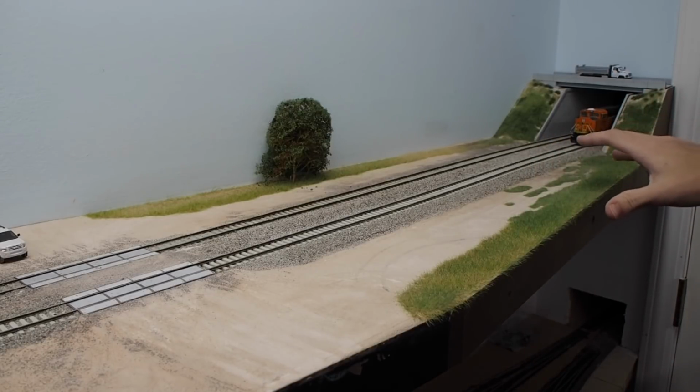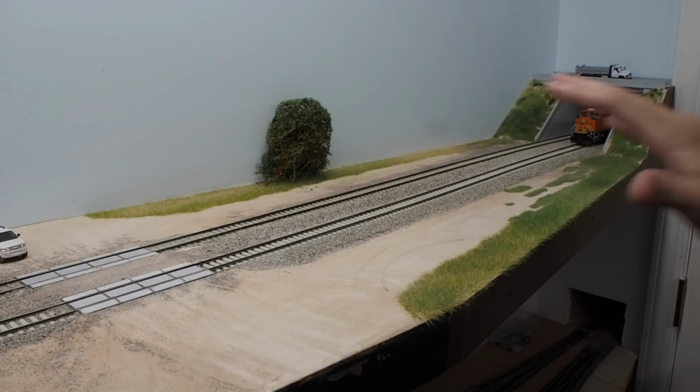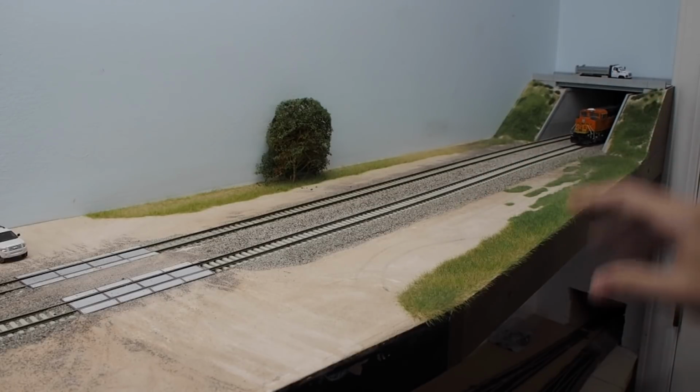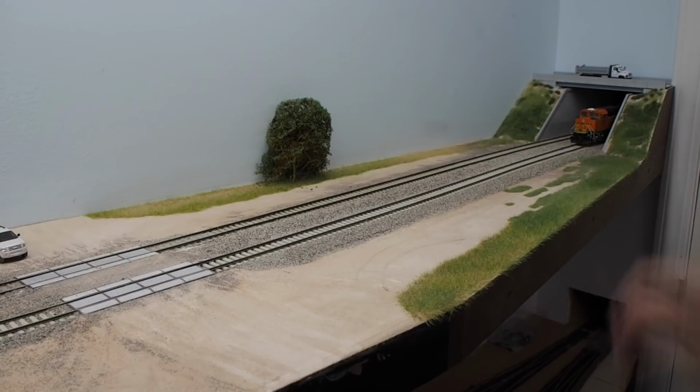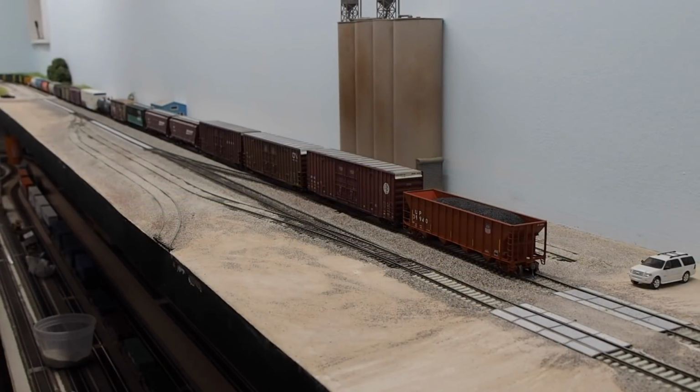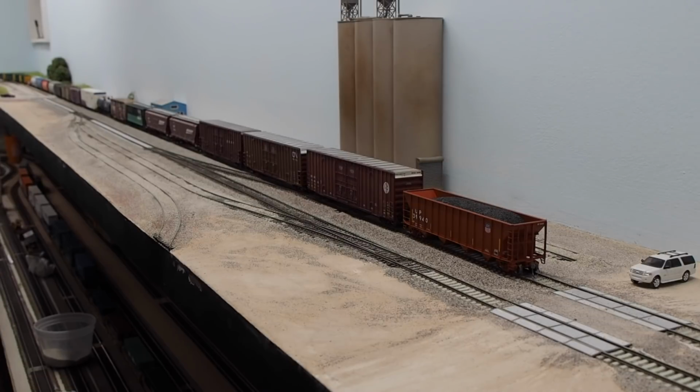So this is looking good with the grass. I like the static grass. I'm using Silfor fibers and then also some 2mm Woodland Scenics fibers that I mix in to give it some texture.